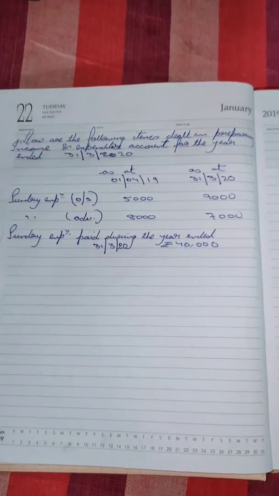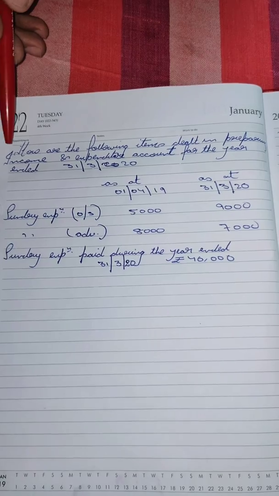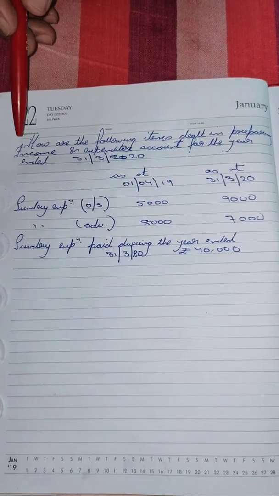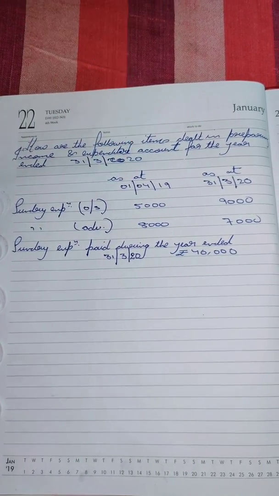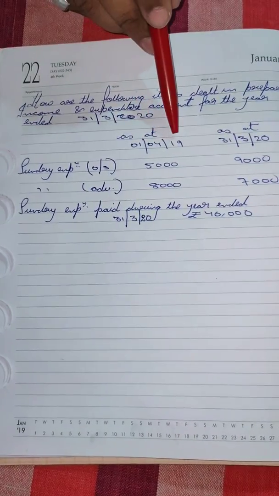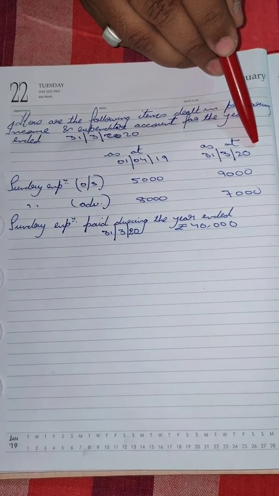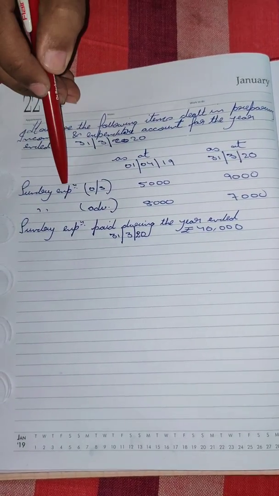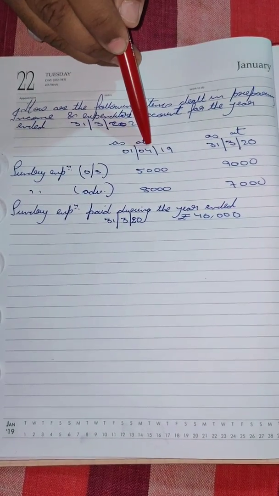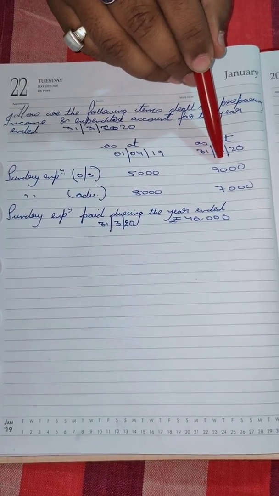In this question, it is written: how are the following items dealt with in preparing income and expenditure account for the year ended 31st March 20. Okay, we have the data as at 1st April 19, as at 31st March 20. Now we have sundry expenses outstanding as at 1st April 19, 5,000. As at 31st March 20, 9,000.